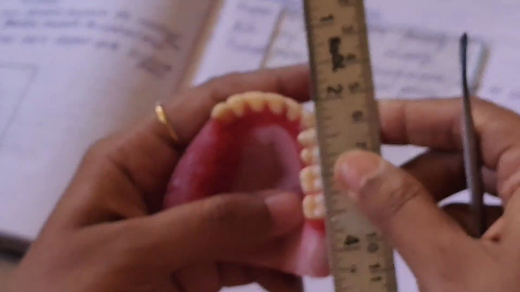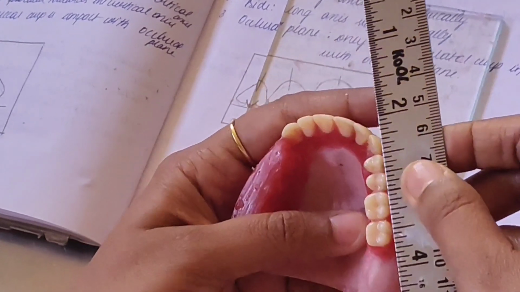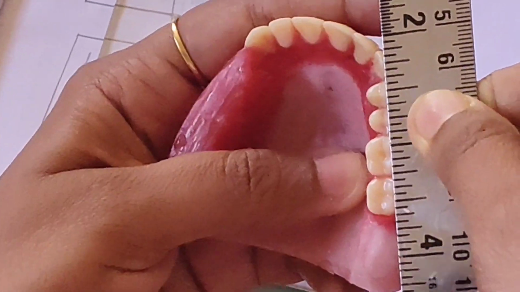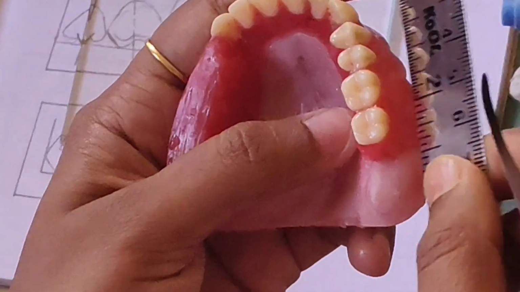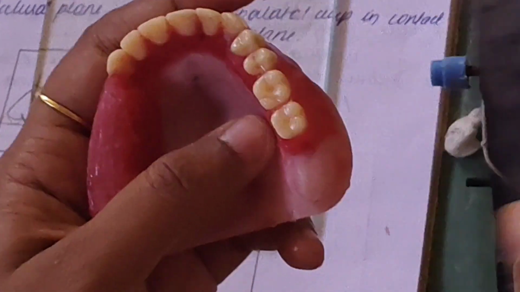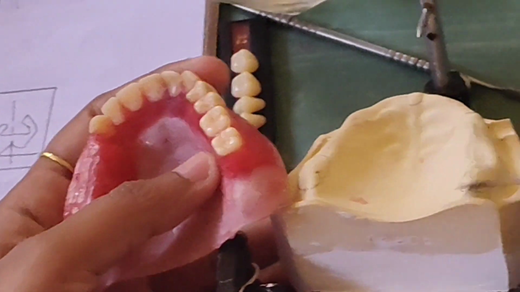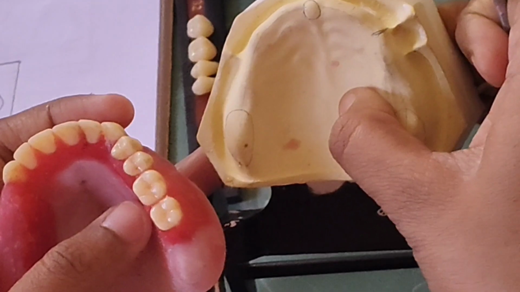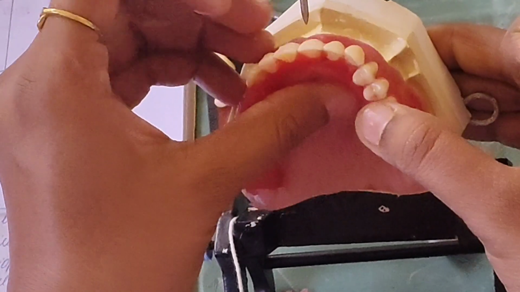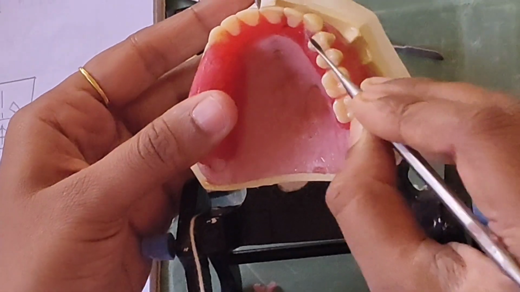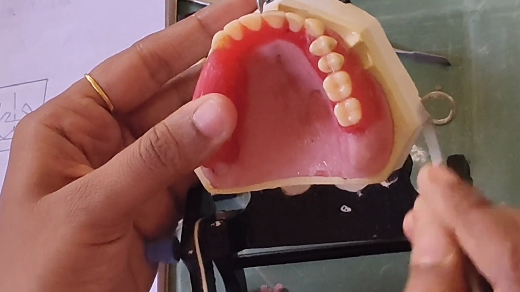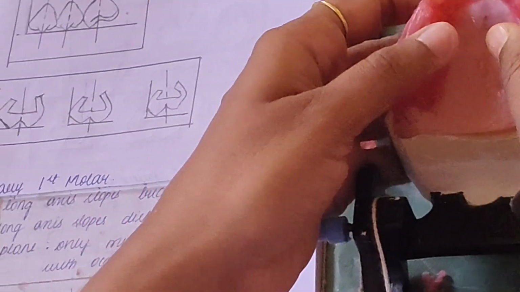Then when we are arranging, we have to make this in one line. From here, automatically it will come over the ridge. If it comes over the ridge, then only it is proper. It should not go buccally or palatally. If we pass this line over here, it is coming over the ridge. This we have to see.